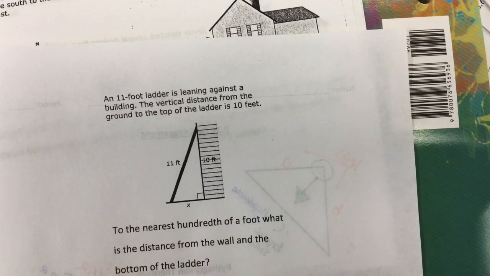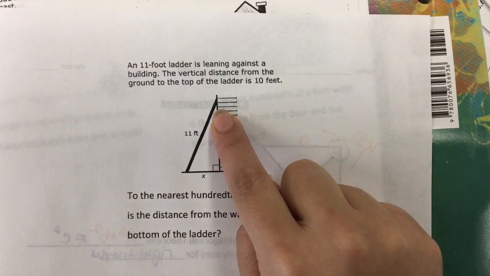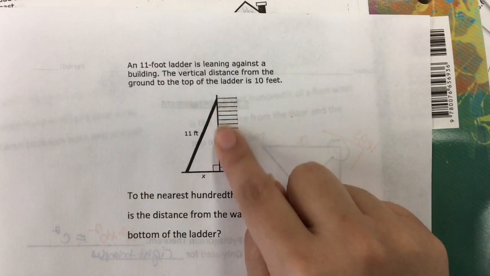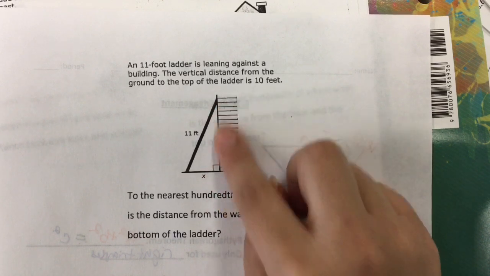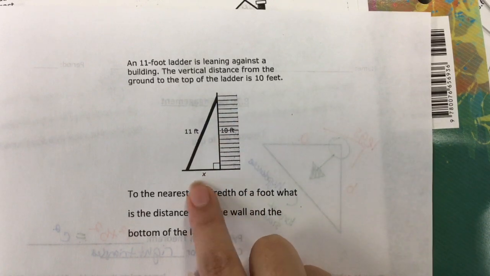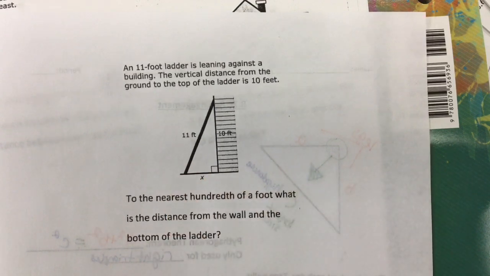Now let's go ahead and look at the back. We have another ladder problem. So it says an 11-foot ladder is leaning against the building. So here's the 11-foot ladder. The vertical distance from the ground to the top of the ladder is 10 feet. So here we have 10. To the nearest hundredth of a foot, what is the distance from the wall to the bottom of the ladder? So we're looking for this bottom part right here.